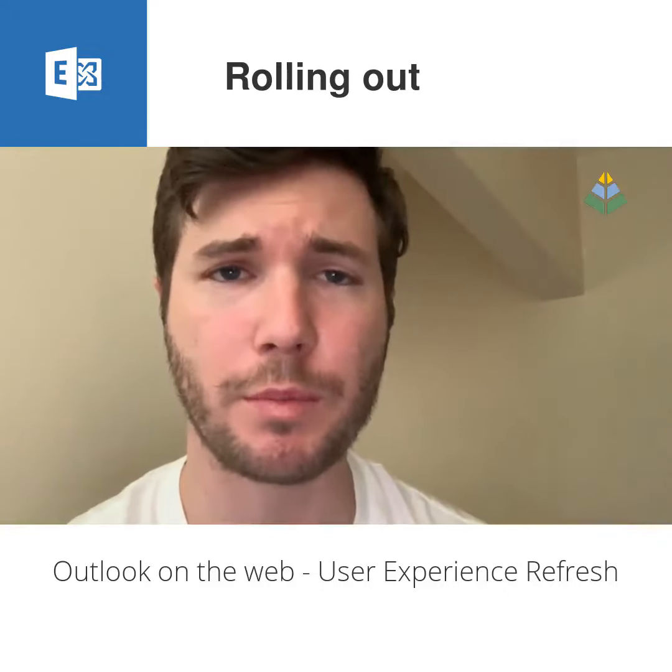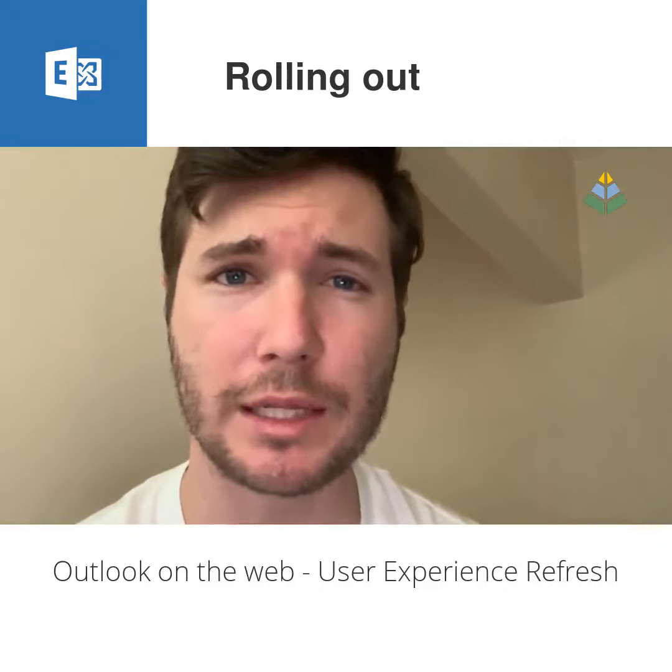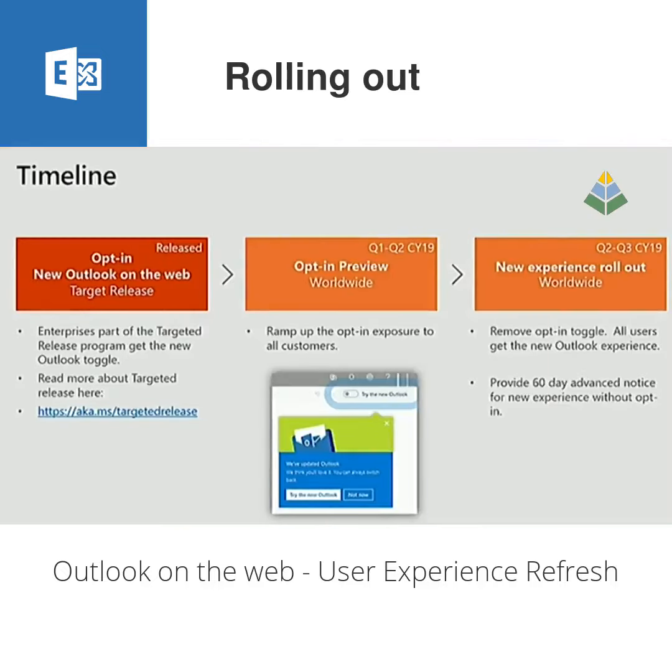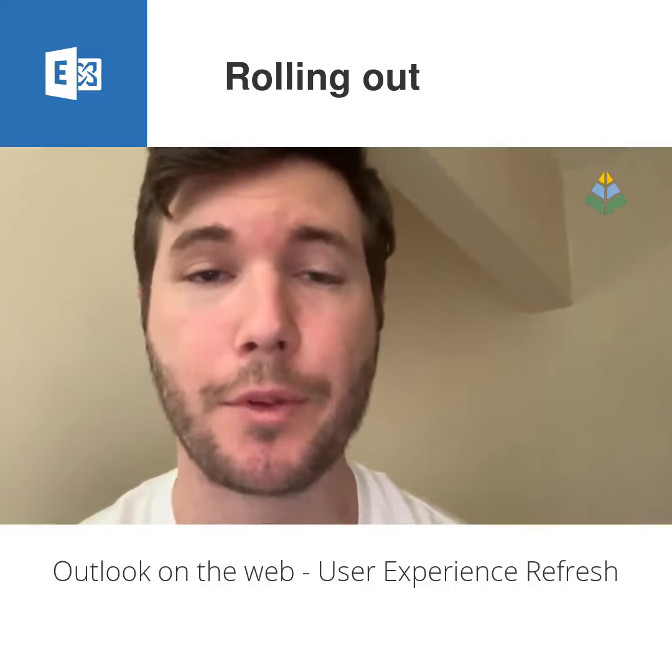The new Outlook on the web experience is rolling out now to targeted release customers, and it's going to be available for opt-in for all tenants in Q1 and Q2 of 2019, with a worldwide rollout taking place in Q2 and Q3 of 2019.